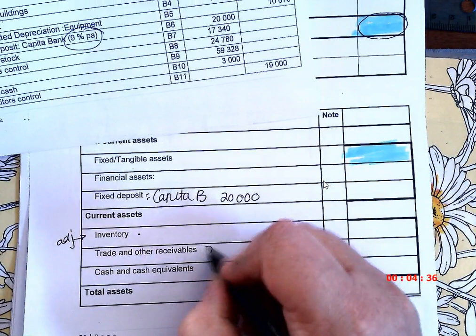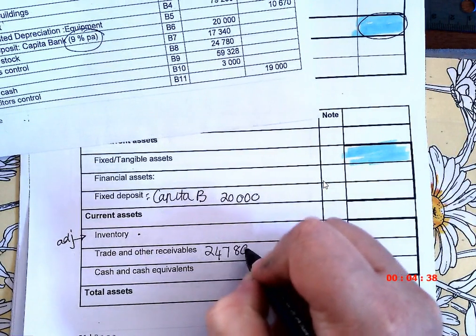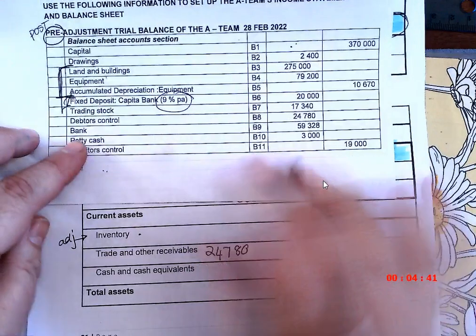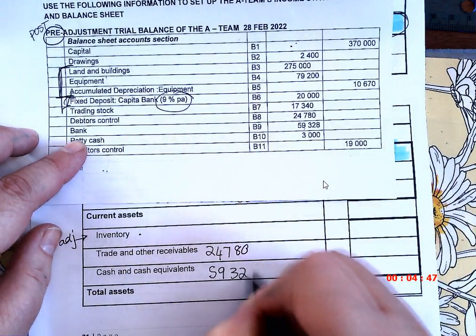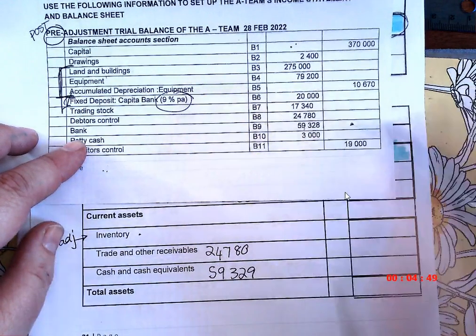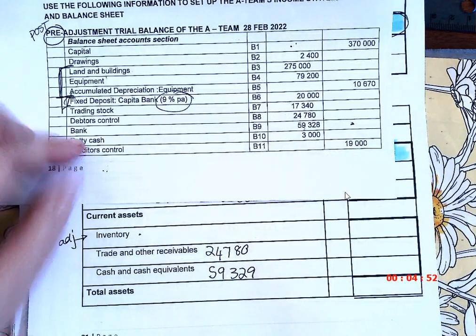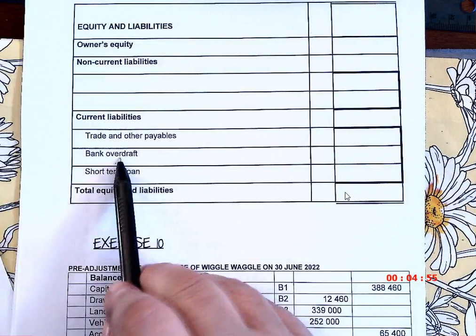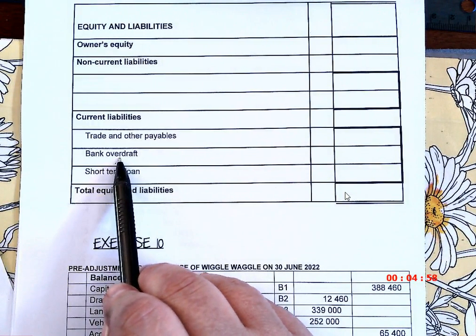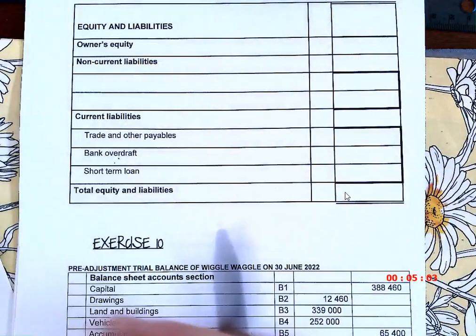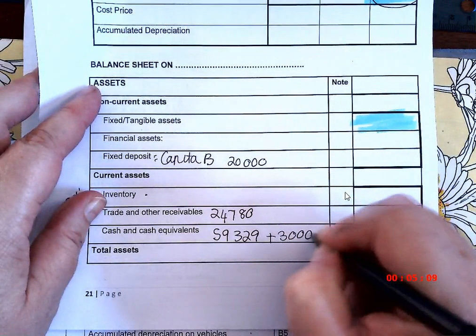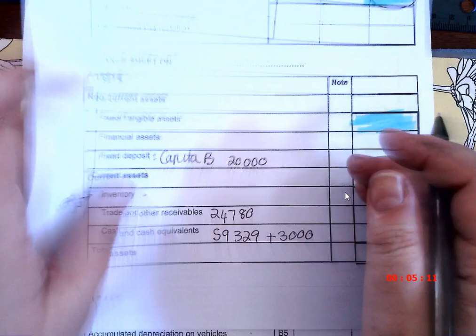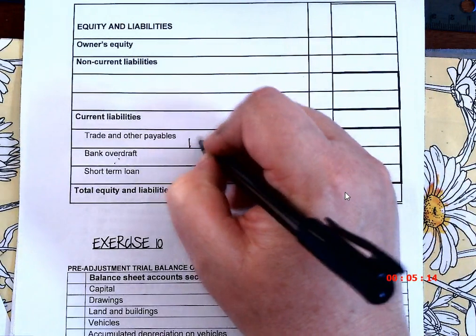So let's go look. I have a debtors control. Okay. I see here I've got a bank. If it was an overdraft, in other words, if it was on the credit side, where would I put it then? I will put it here at the bottom with bank overdraft. Don't let me catch you like that. Next one, I see petty cash. That's cash. That gives me 3,000, right? And then I see creditors control, which I know is a payable, 19,000.